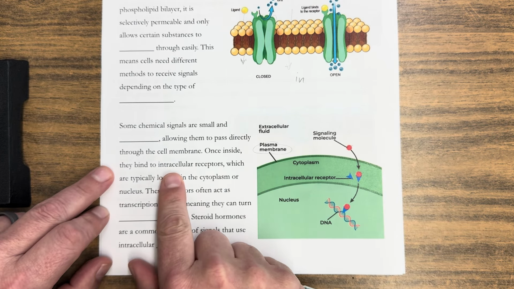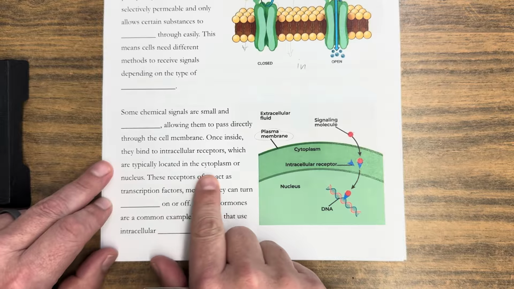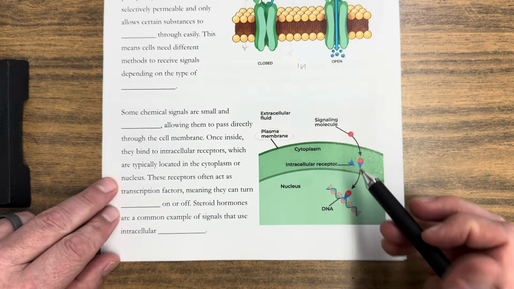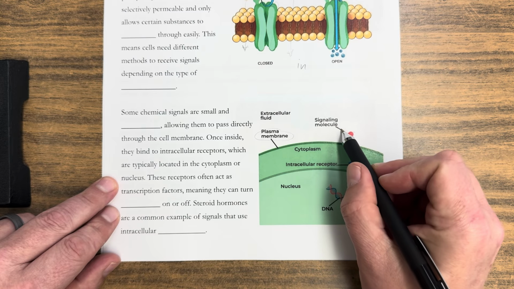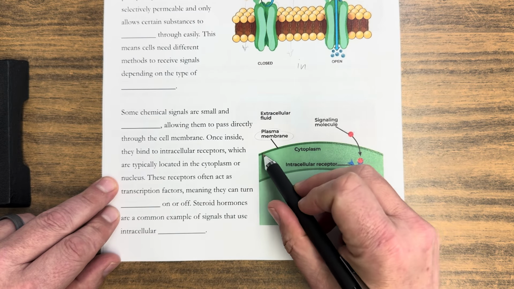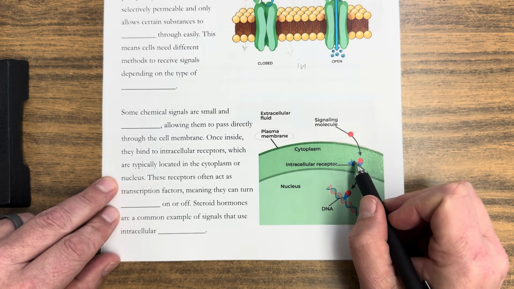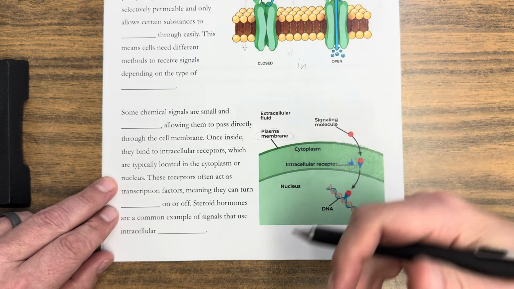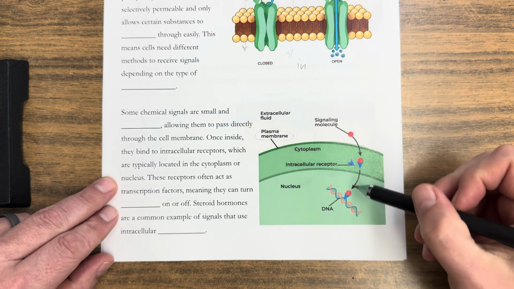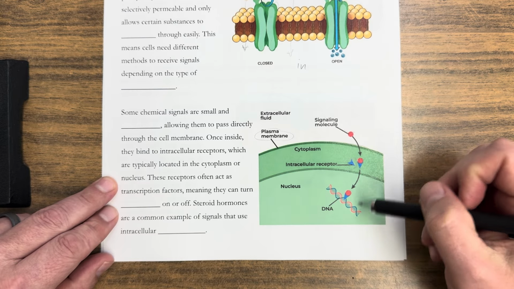Once inside, they bind to intracellular receptors, which are typically located in the cytoplasm or nucleus. So once this signaling molecule comes through that skin, it's going to bind with something else to cause some kind of an action. In this case, it's going to interact with the DNA.